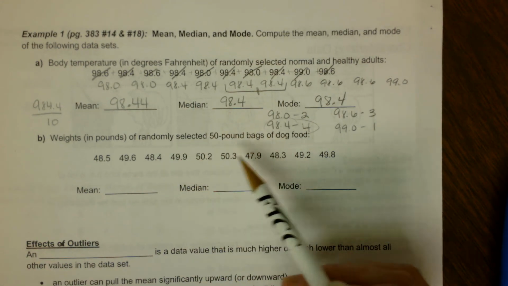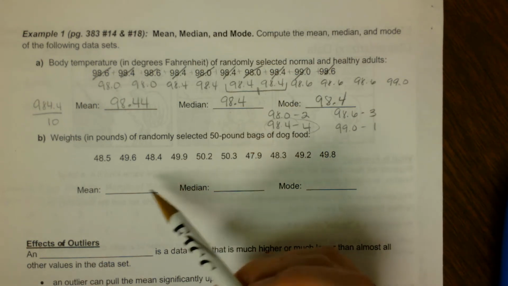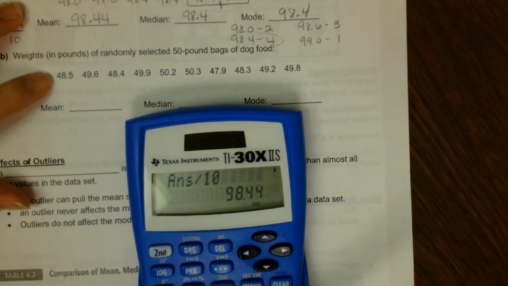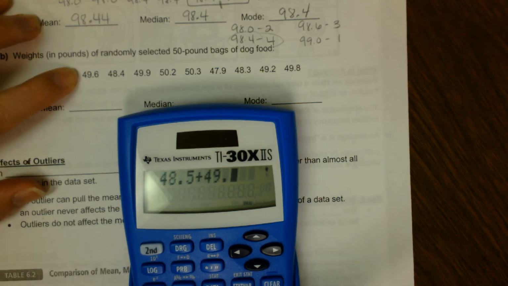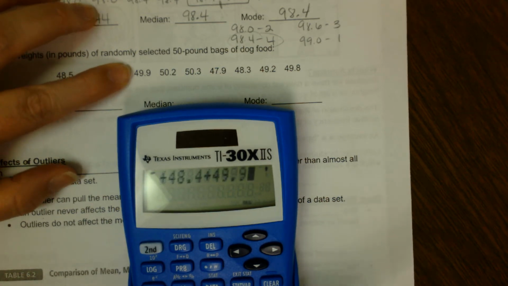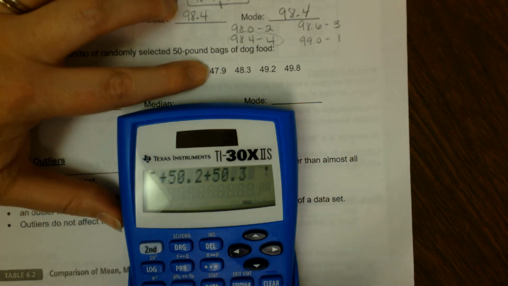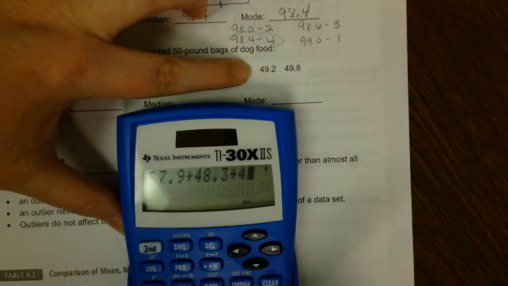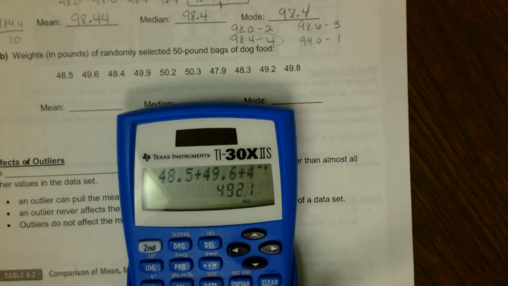So these are going to be the actual weights of some bags of dog food. So for the mean, we are going to add them all up. So I have 48.5 plus 49.6 plus 48.4 plus 49.9 plus 50.2 plus 50.3 plus 47.9 plus 48.3 plus 49.2 plus 49.8. Okay, so the total is 492.1.